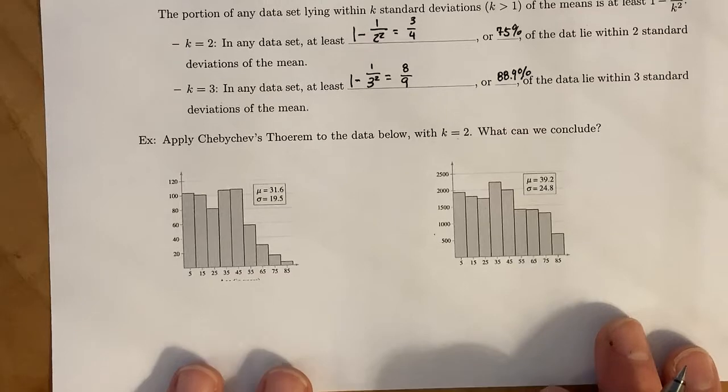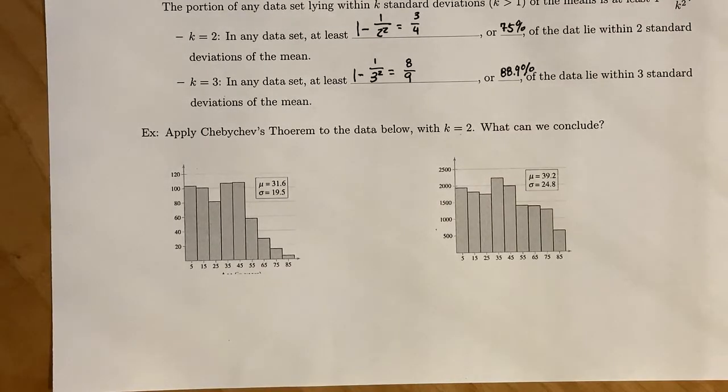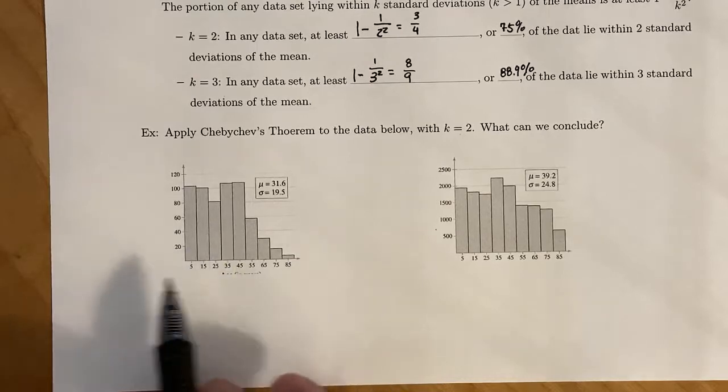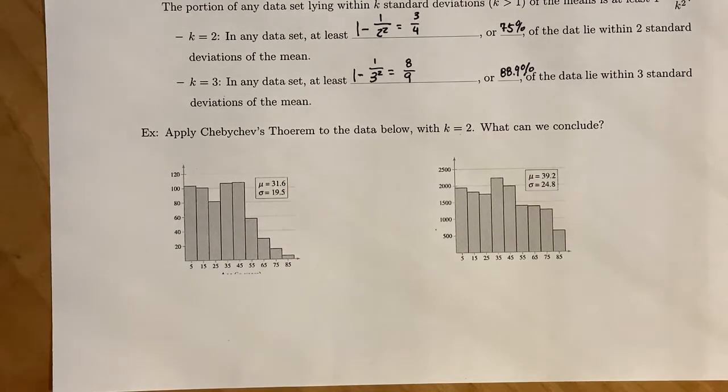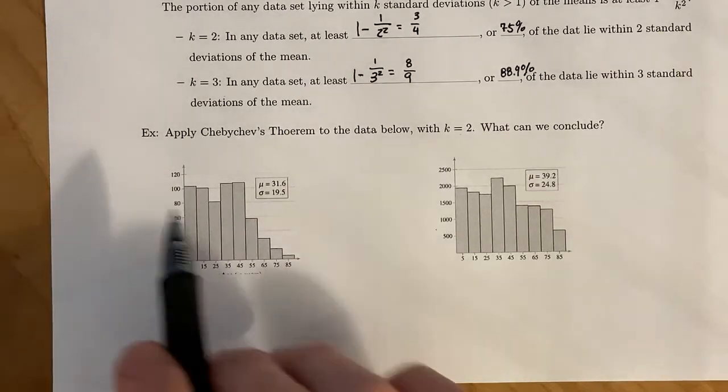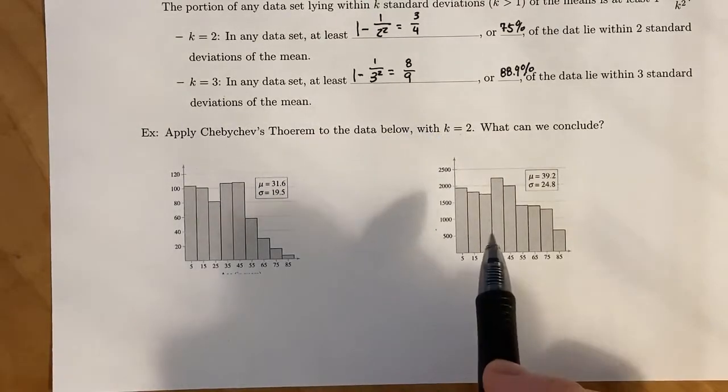Let's look at these examples here. So we have just 2 histograms. We're told what the population mean and the population standard deviation is. And so we're able to analyze how much data is within a certain number of standard deviations. This question is asking for 2 standard deviations.